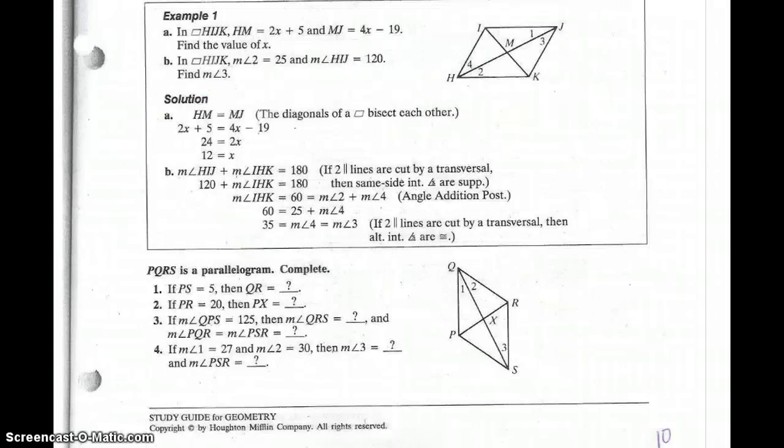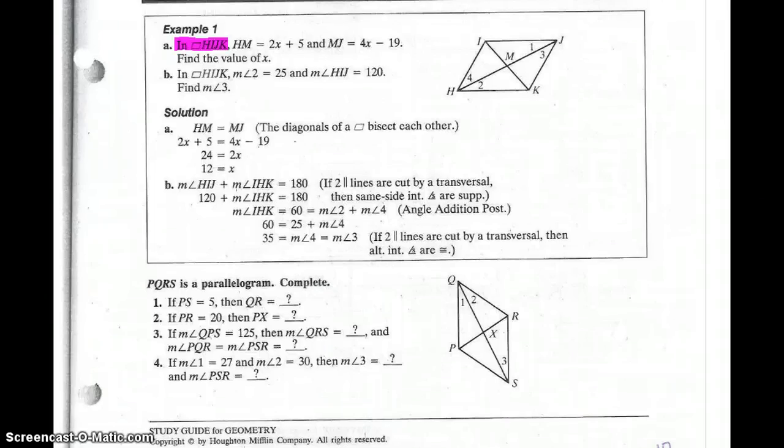So let's walk through our example. It says, in parallelogram HIJK. Now, whenever I read that phrase, or I am told that a quadrilateral is a parallelogram, then all three of the properties above and the definition of what a parallelogram is apply. So I can use any of those four things to help me solve either my equations or solve my proof.